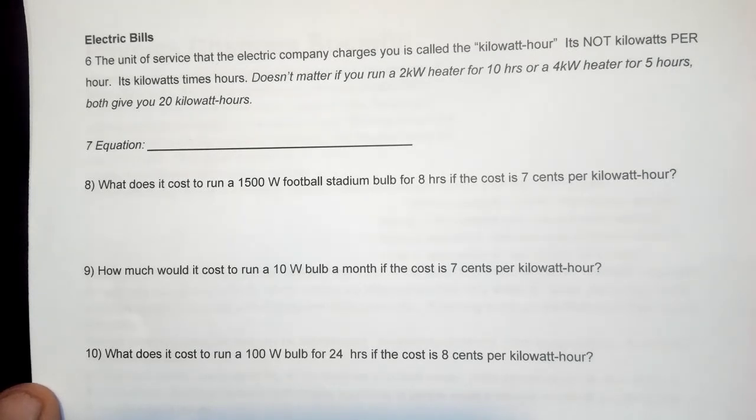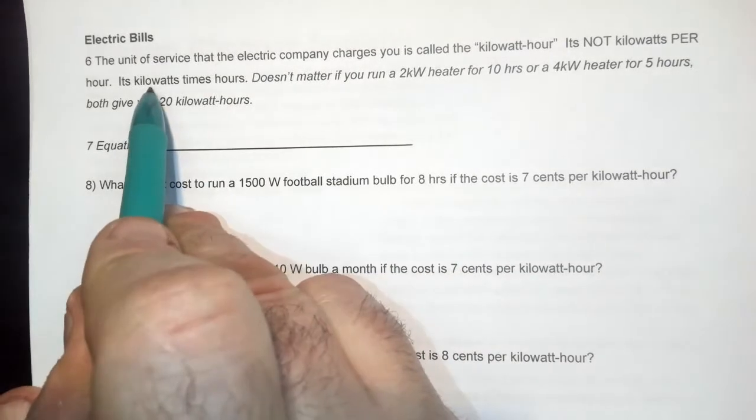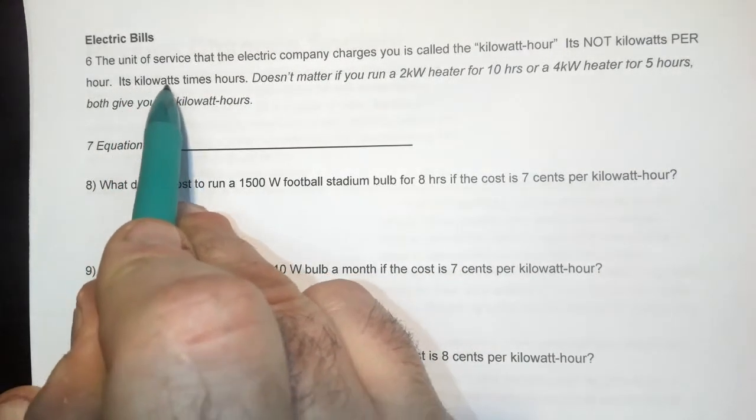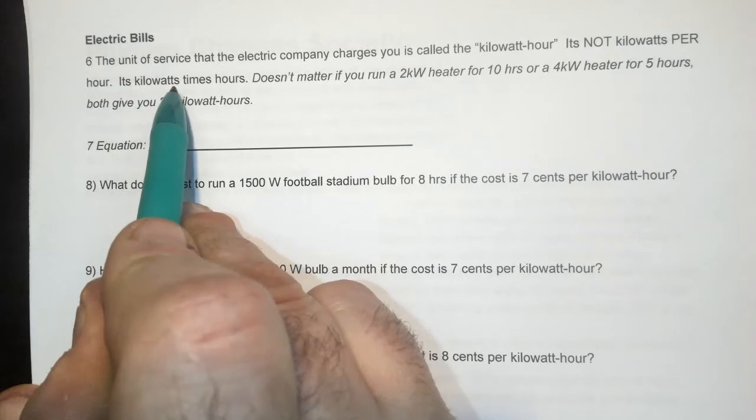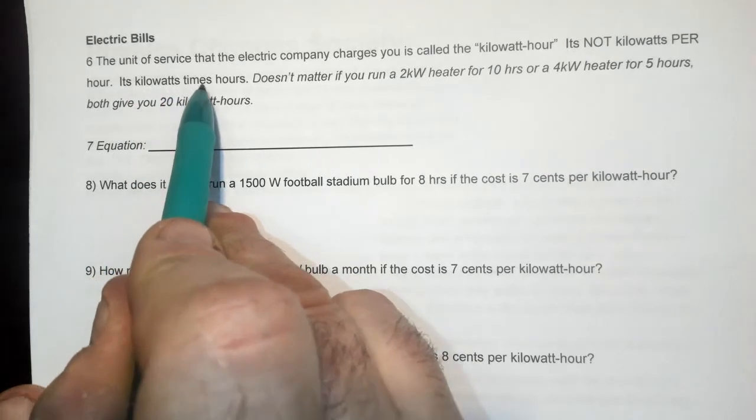That means kilowatts times hours. It doesn't matter if you run a 2 kilowatt heater for 10 hours or a 4 kilowatt heater for 5 hours. They both give you 4 kilowatt hours. This is the number of kilowatts that the thing is converting times the number of hours.